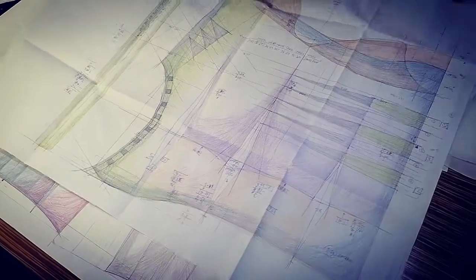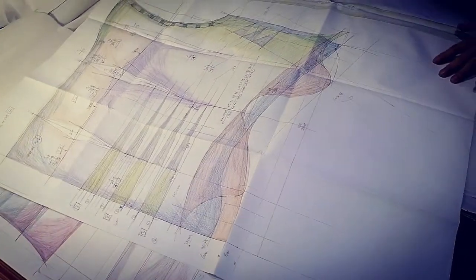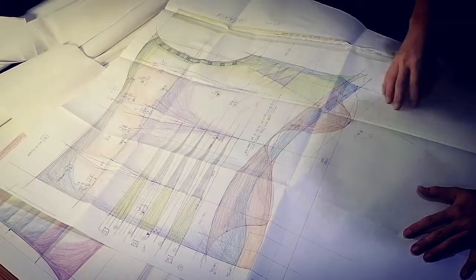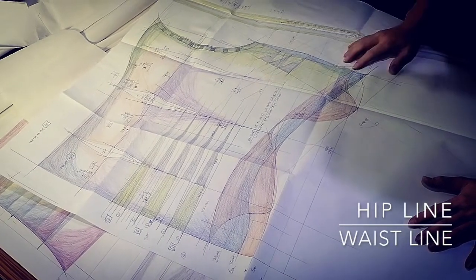Here is what happens. First we need to know the hip line of the person and the waistline of the person.